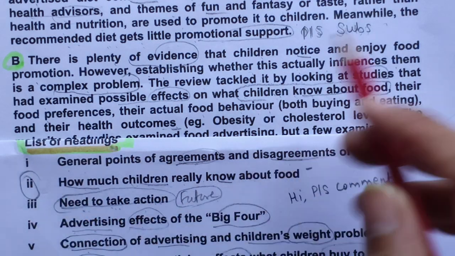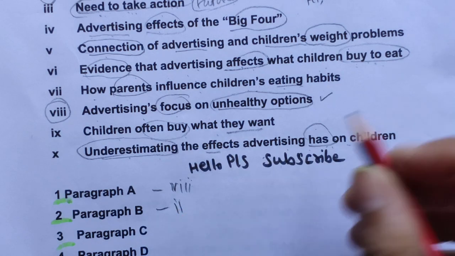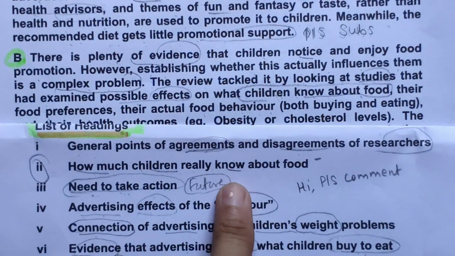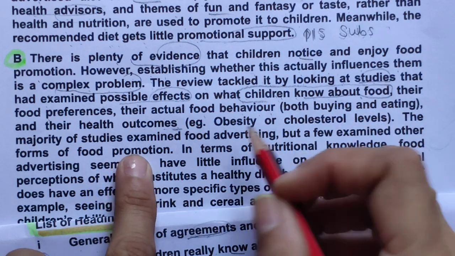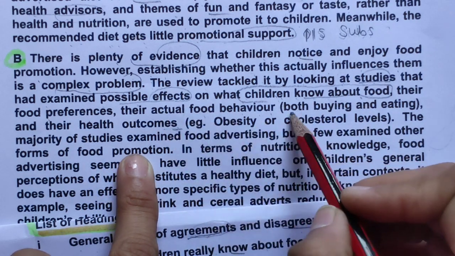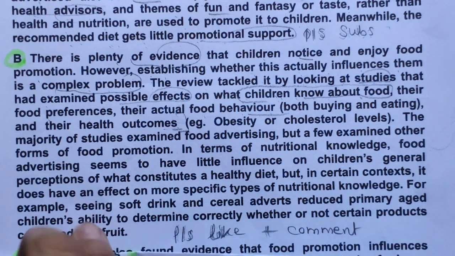So this also I am just doing it like that. With B paragraph it is second number. Okay, how much children really know about food. So from here to here you can read it. Here this thing. Okay, C paragraph.